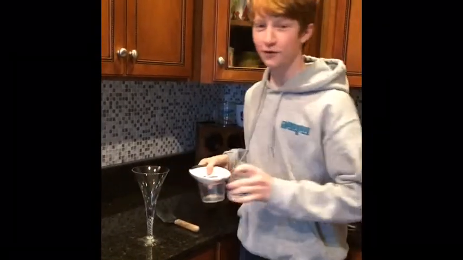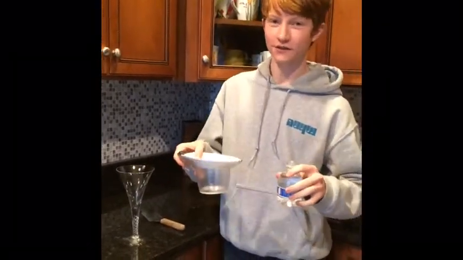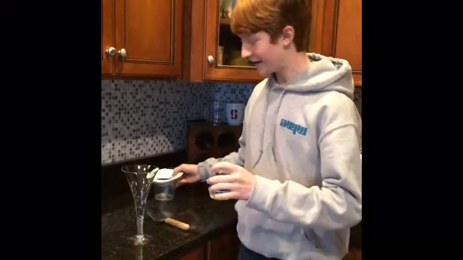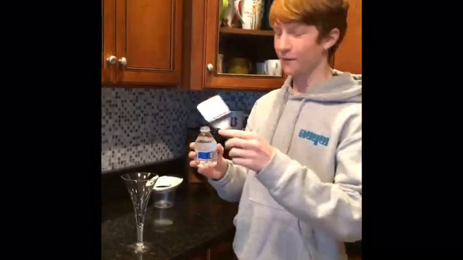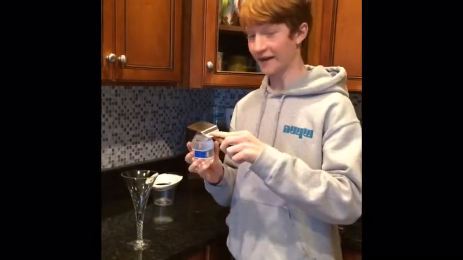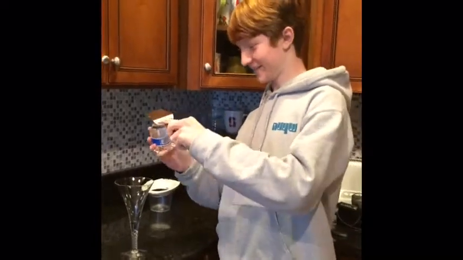I've measured out 200 cubic centimeters of water using this for the problem. And now I'm going to empty the water into the glass upside down while sliding this off so that it goes in at a constant rate. Let's do this.